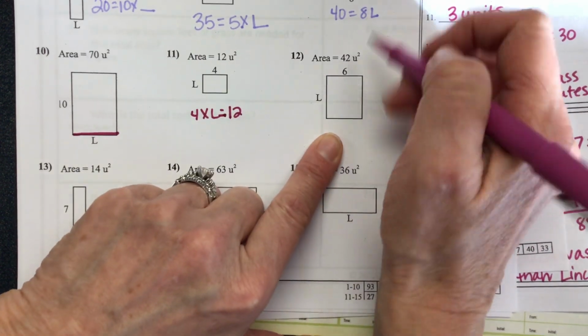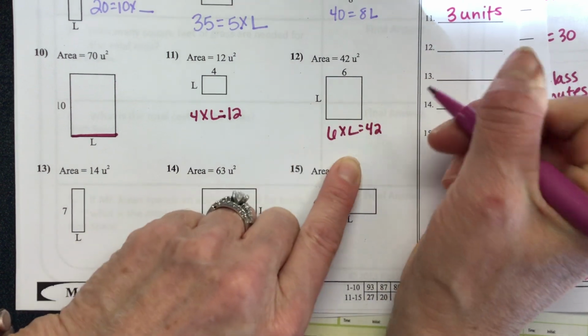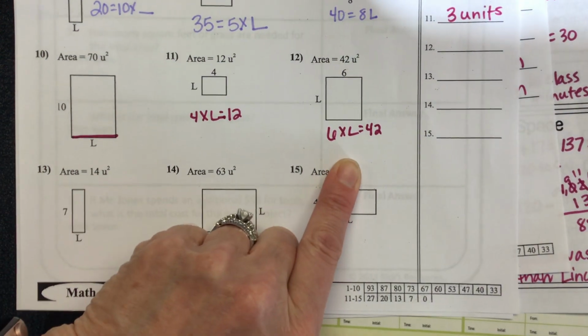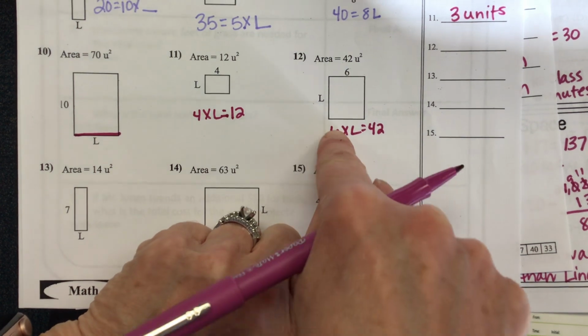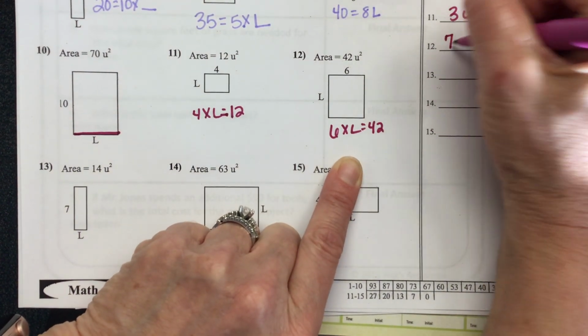Okay, look at number 12. 6 times what equals 42? Nolan, figure the next one out while we're waiting. 6 times what equals 42? Harper. 7.